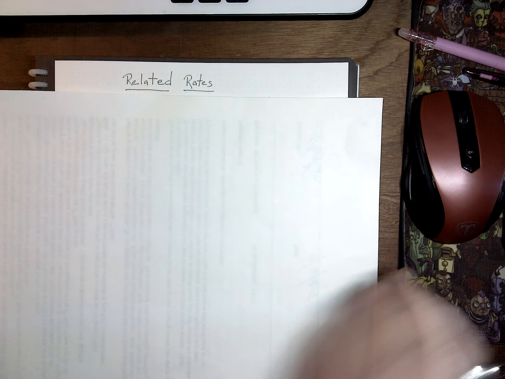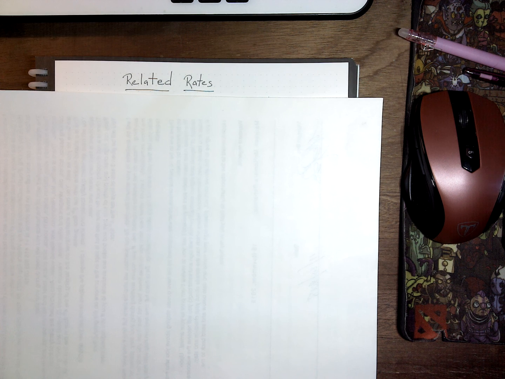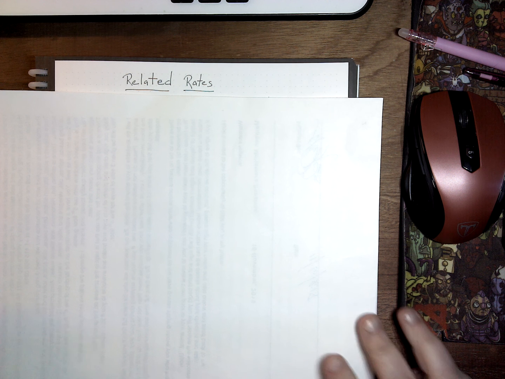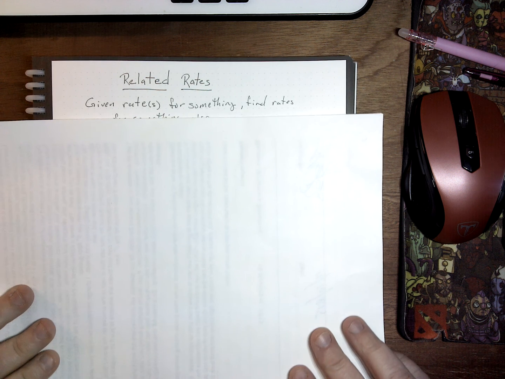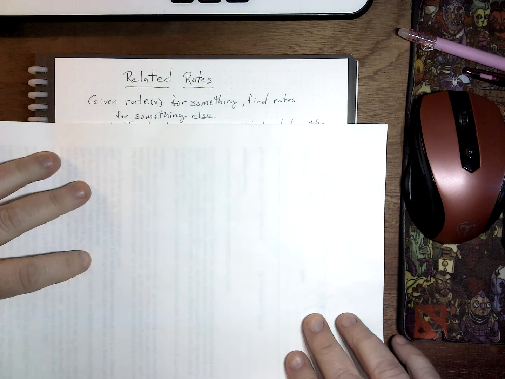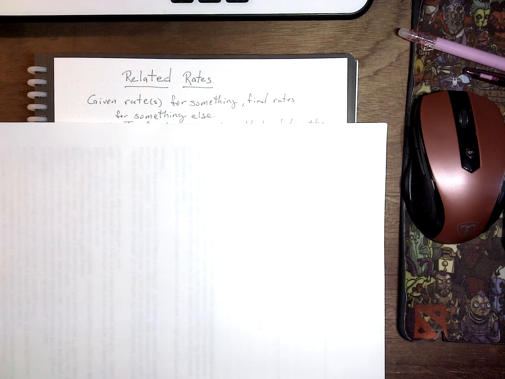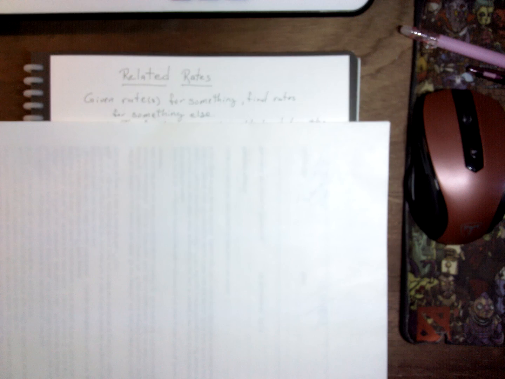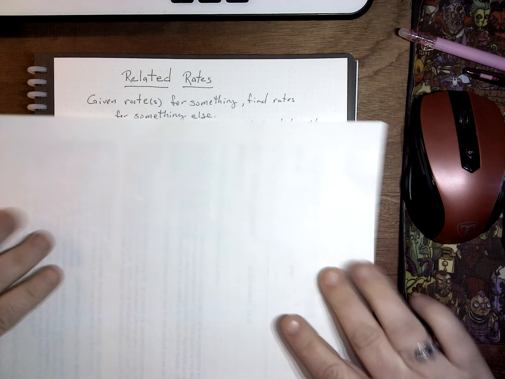Related rates. Okay, so I'm going to go through the lecture we had the other day on related rates for those of you who had class. Otherwise, it might just be a nice review. A related rate is when you are given the rate of one thing or several things, and you want to find the rate for something else. The key is to find an equation that, oddly enough, relates the two things.